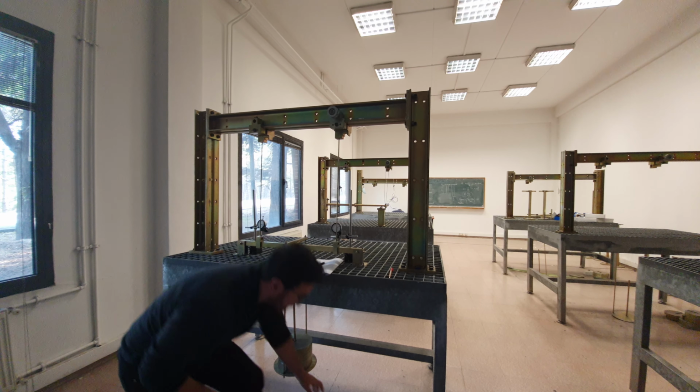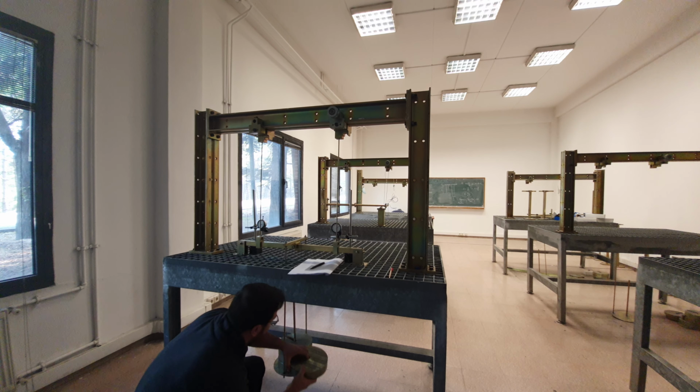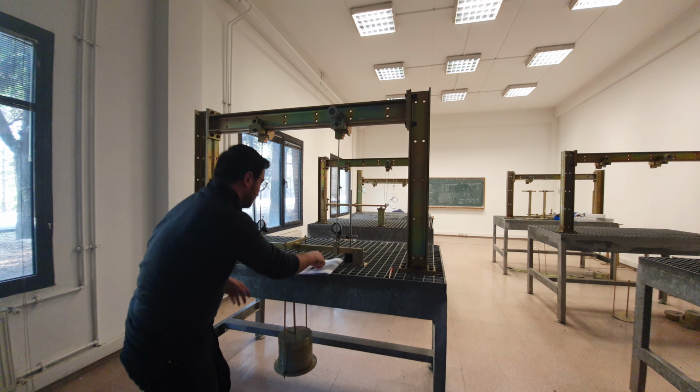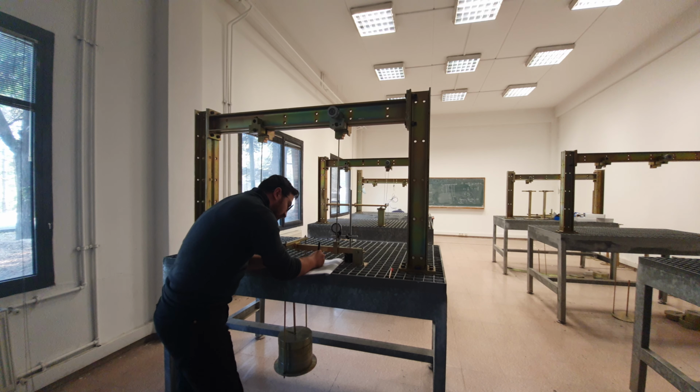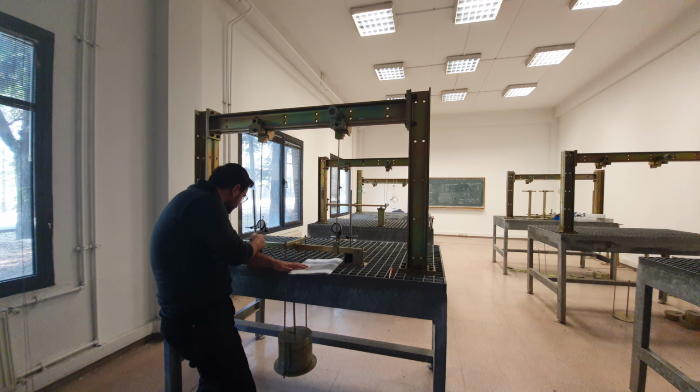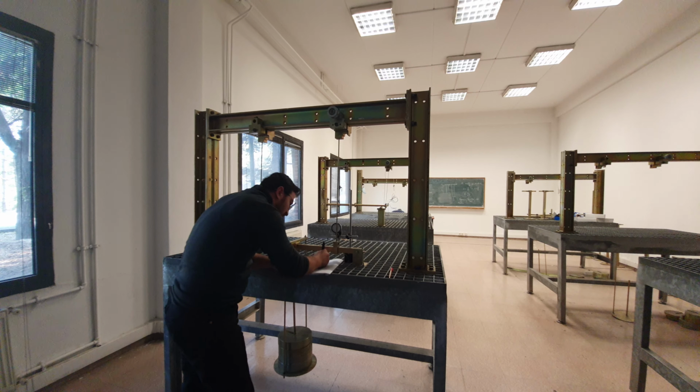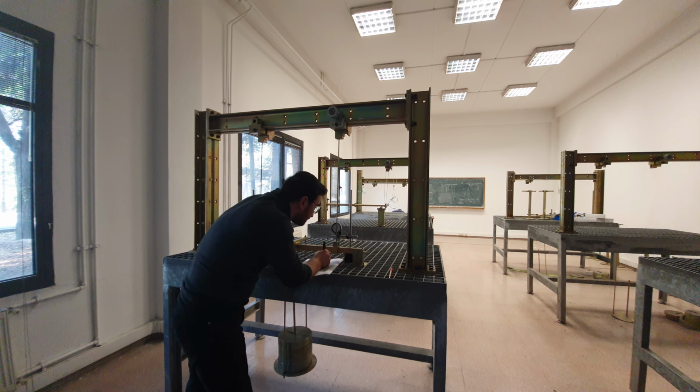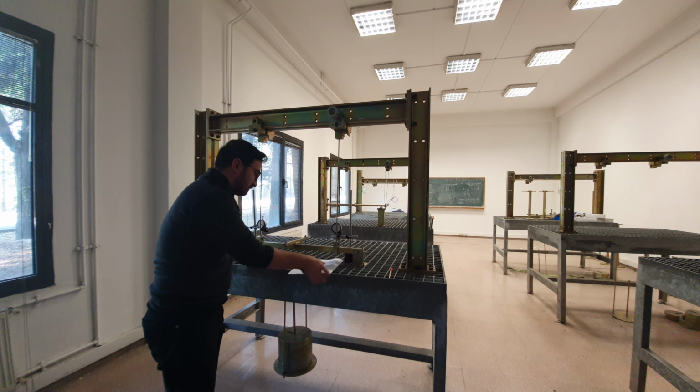And finally 40 kilogram. For 40 kilogram, gauge 1 is equal to 11 and gauge 2 is equal to 11.